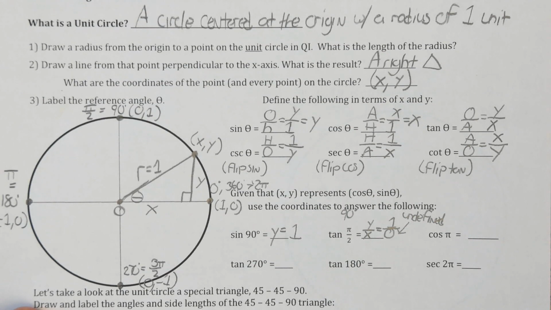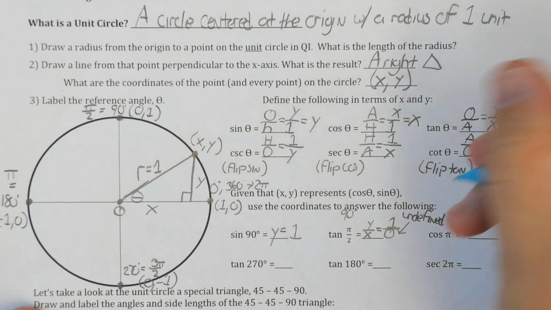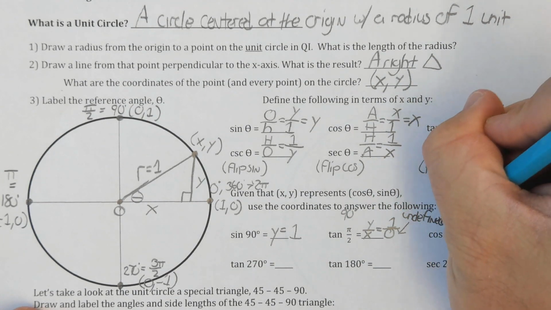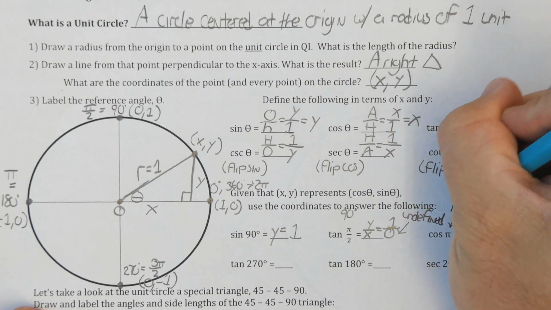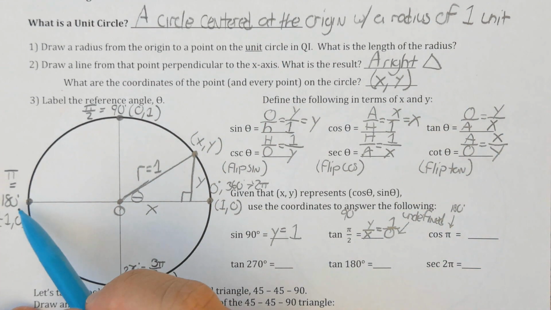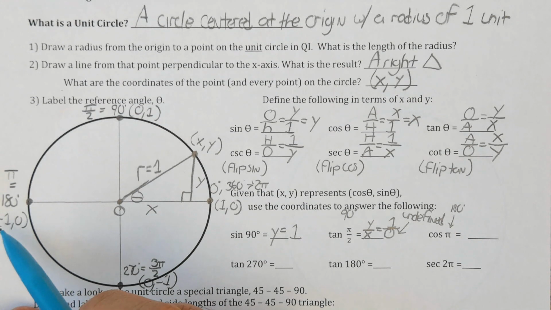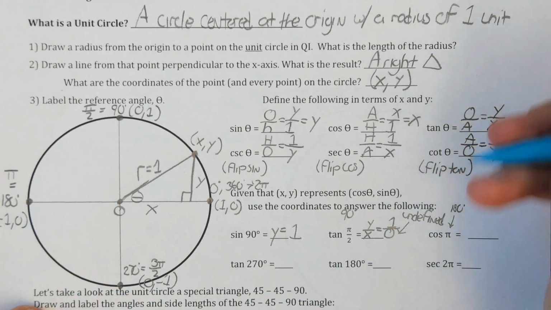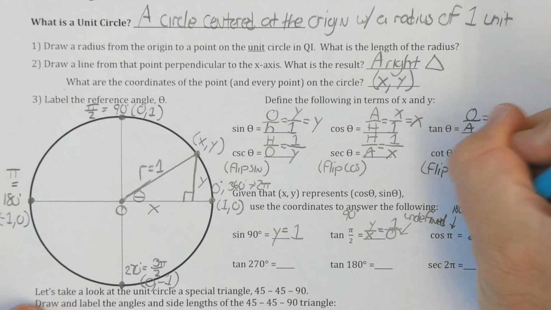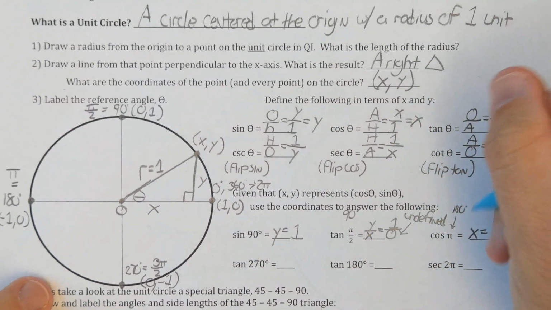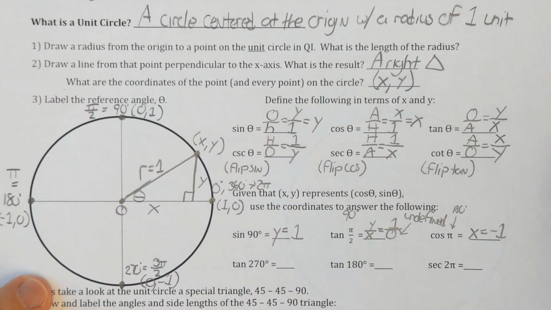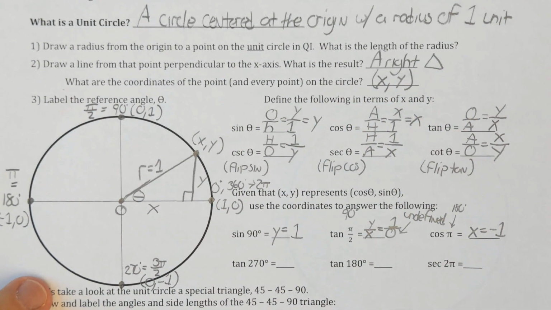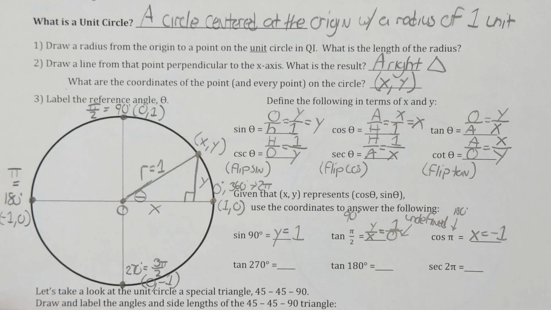All right, cosine of pi. Well, what is pi equal to? That's equal to 180 degrees, right? So go to the 180 degrees point, your quadrantal there, and say, okay, we've got (-1, 0). Well, what is cosine equal to? Cosine is equal to x. And so what is x equal to in that point? -1. So we could say that cosine of pi is equal to -1.